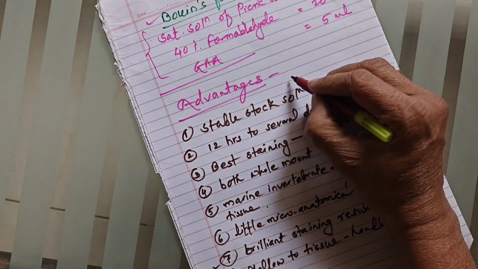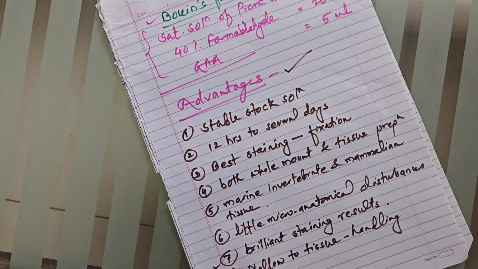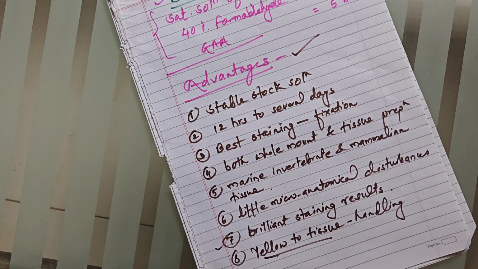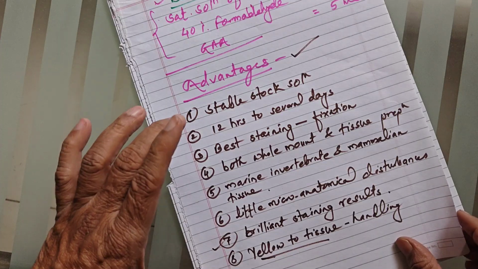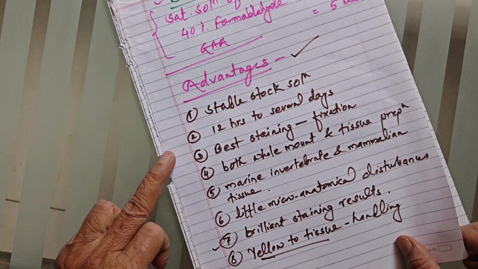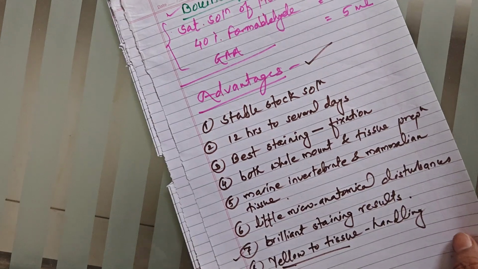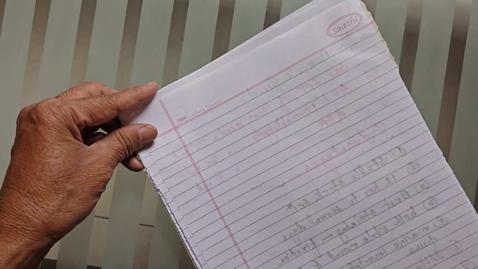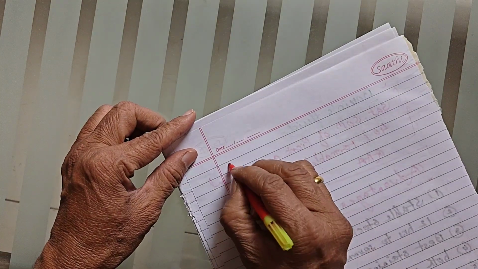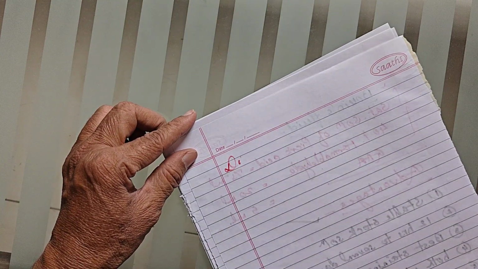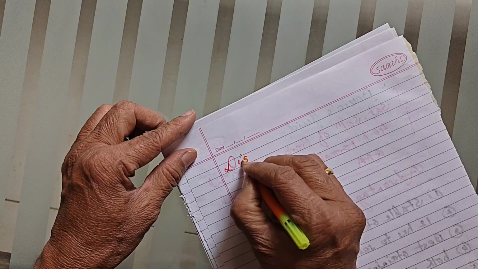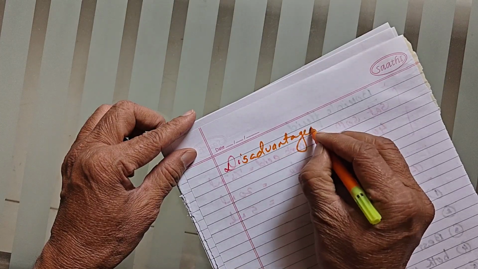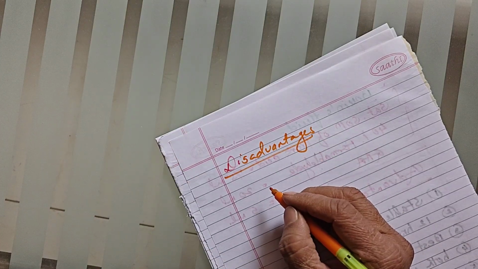So these are the advantages of Bouin's fluid. Yes, yellow color to the tissue. Though it has these advantages, on the contrary, it has a few disadvantages. Let us focus on the disadvantages of Bouin's fluid.